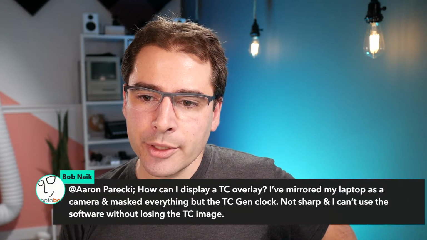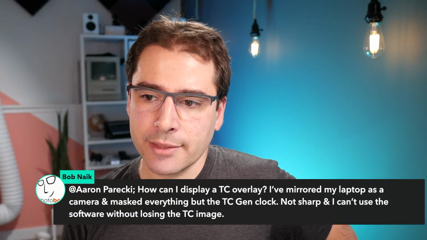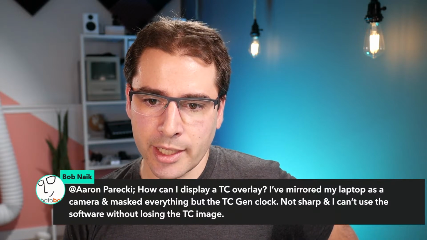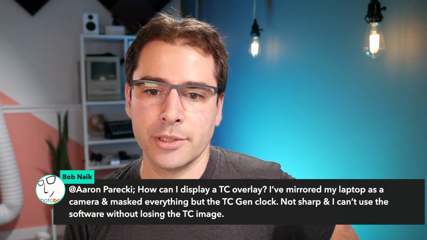How can I display a timecode overlay? I've made it on my laptop and masked everything but the timecode. Not sharp, and I can't use the software without losing the timecode image.